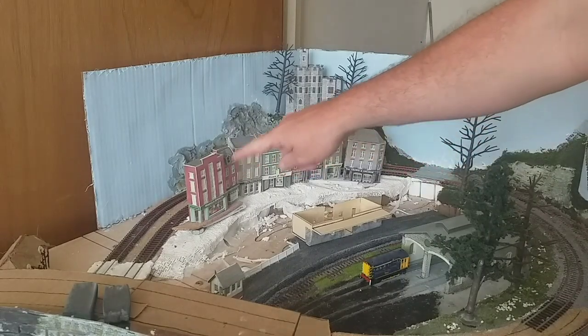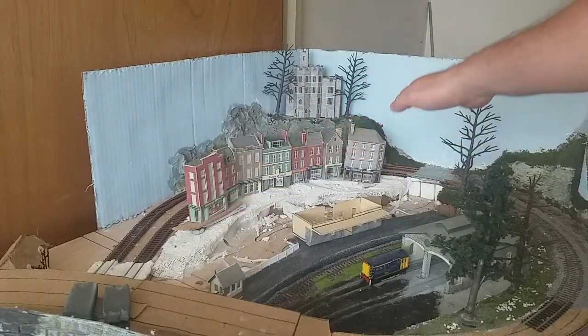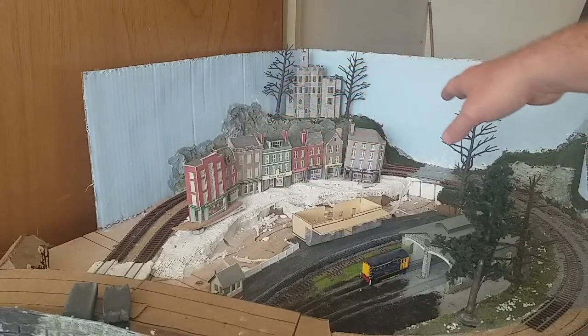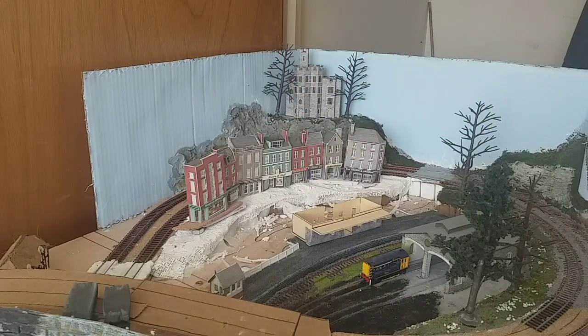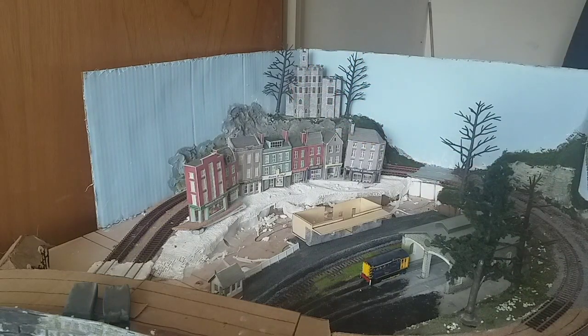But before I do all that, I've got to cover this bit with filler and level it all out so the buildings will actually sit there rather than fall about all over the place like this one. But I still think that was something to do with the ghost in the folly up there.